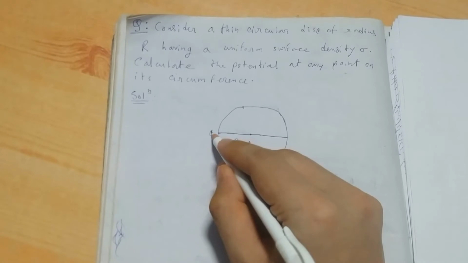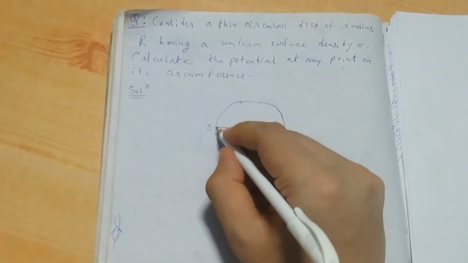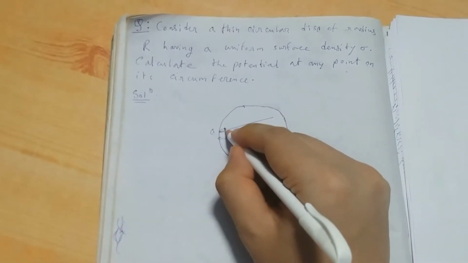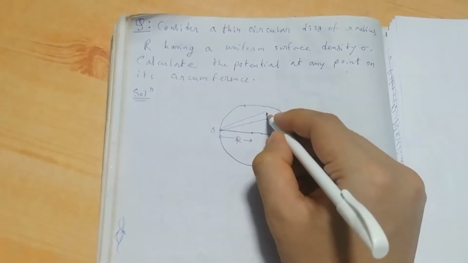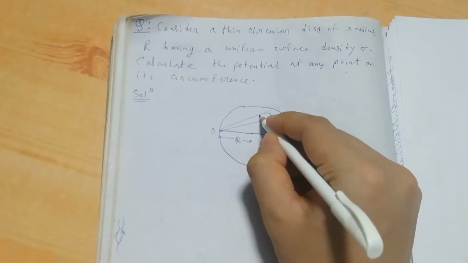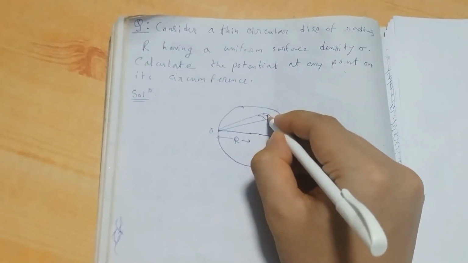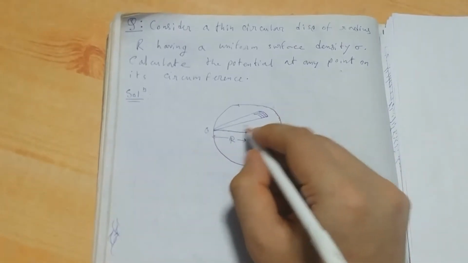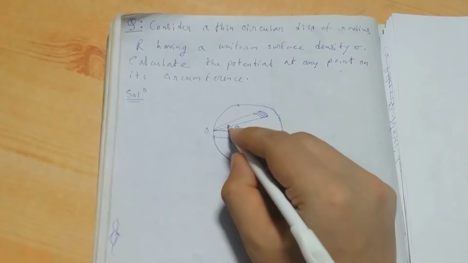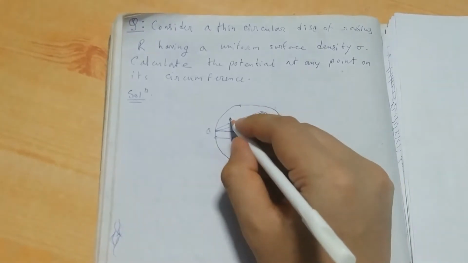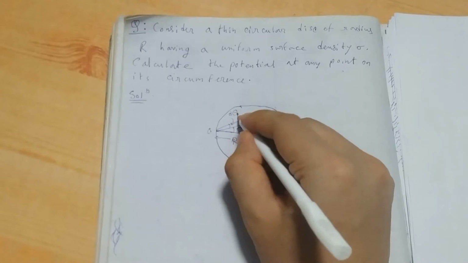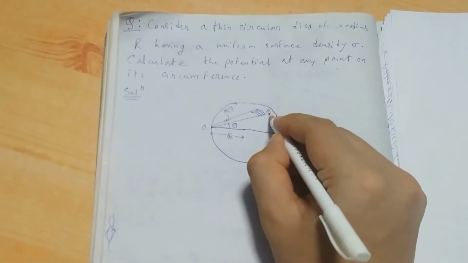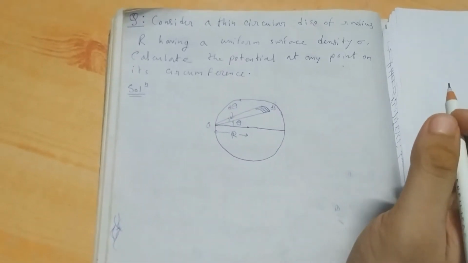Anyway, this is the point O, and let us consider from this point we take a strip here. This is the theta angle, this is the d theta angle, and this strip is ds.